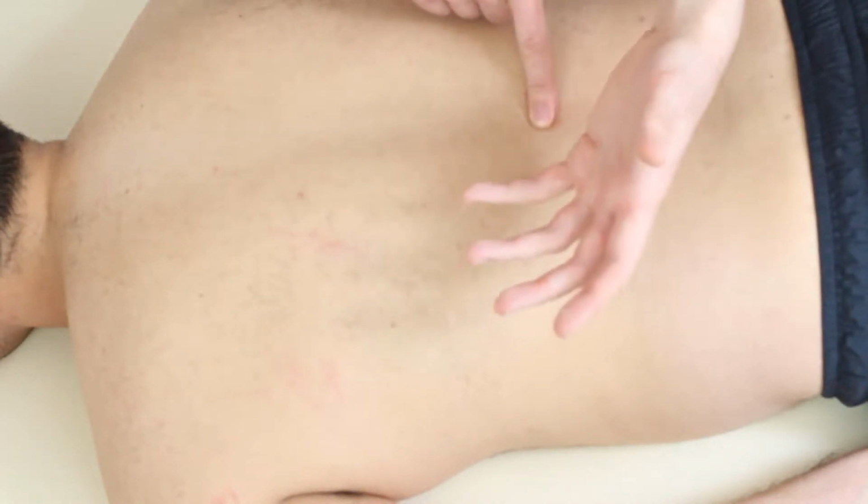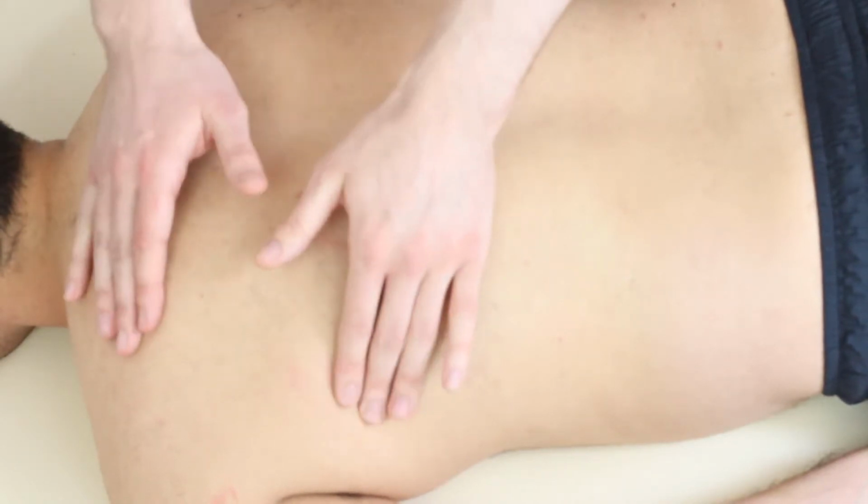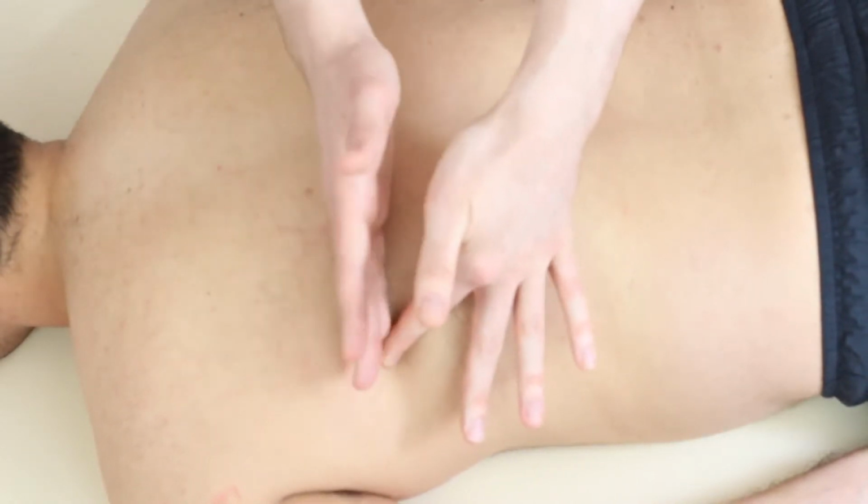So one more thing to say is about the scapulae. Whilst this is not always precise, this is a really good rough guide that the spine of the scapula, where it comes across, is roughly in line with T3, and the inferior angle of the scapula is roughly in line with T7.